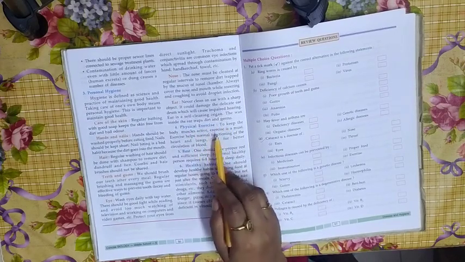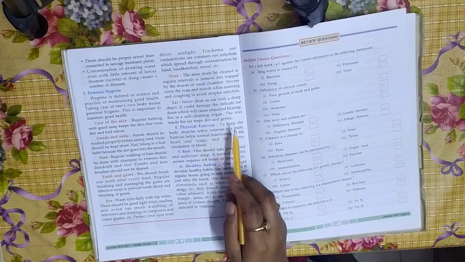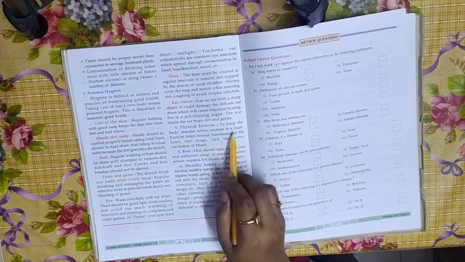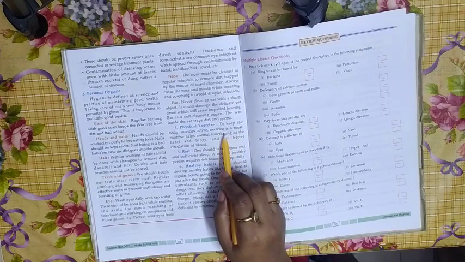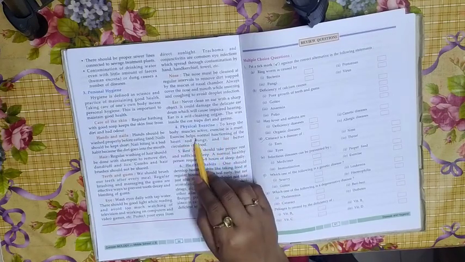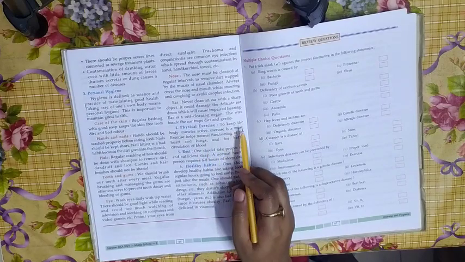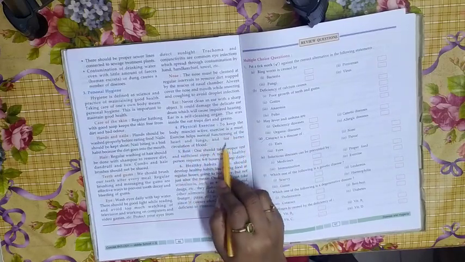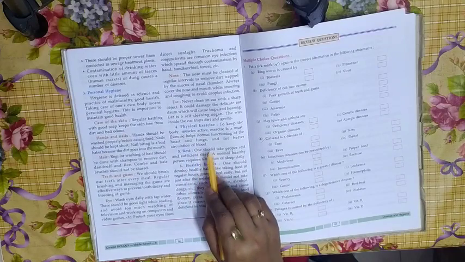Next is physical exercise. Yes, physical exercise is good. It is a must to keep the body muscles active, because now in this pandemic it is not safe to go out of the house. So especially now, develop the habit to do physical exercise. What is the importance of exercise? Exercise helps normal functioning of the heart and lungs and better circulation of blood.